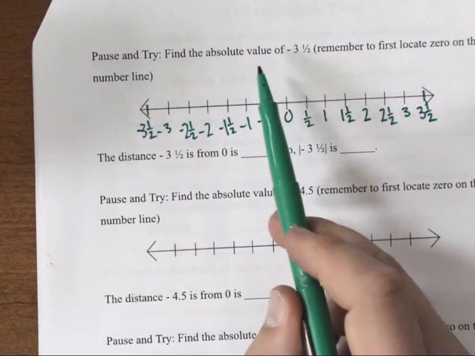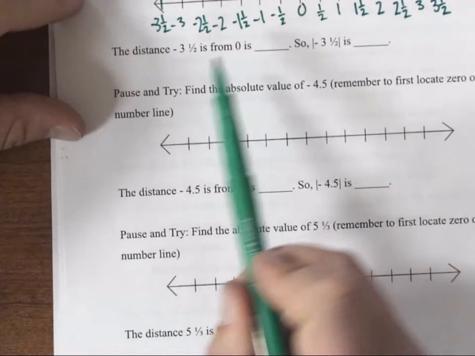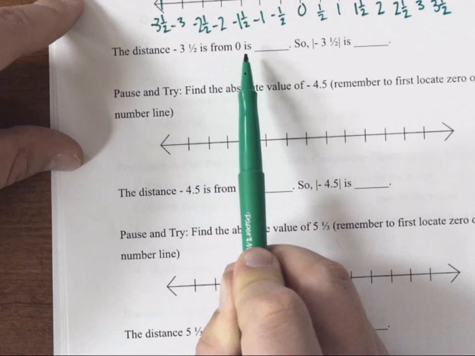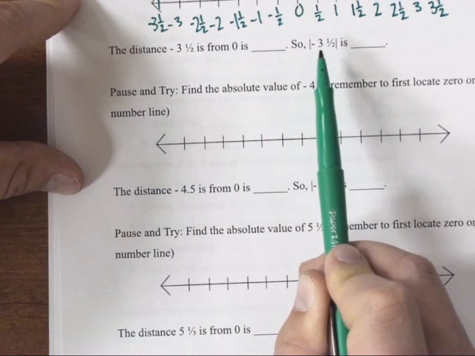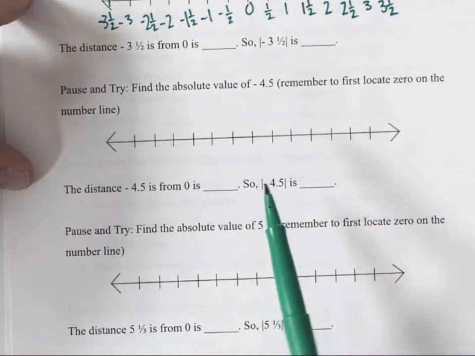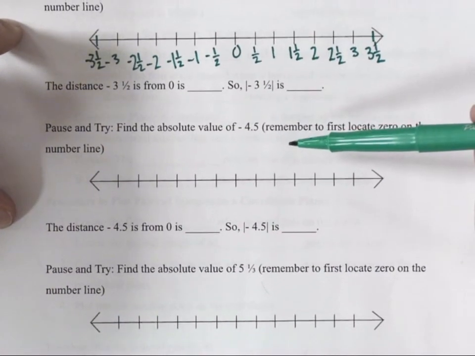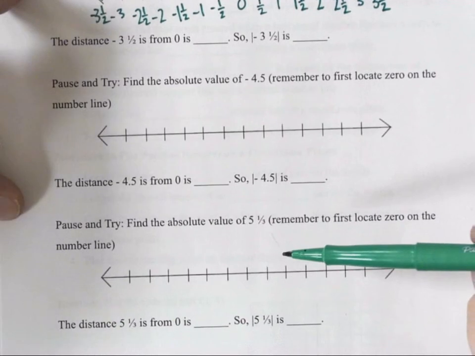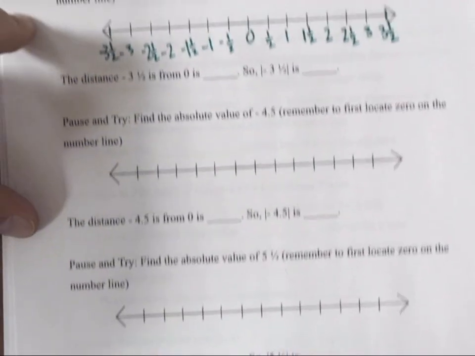So you're going to find the absolute value of negative 3 and then determine what is the distance negative 3 is from 0, and then what is the absolute value of negative 3 and 1/2. So you're going to do this with a fraction, you're going to do it with a decimal, and then you're also going to do it with another fraction on the bottom. So there's 3 pause and tries. I would like you to do all 3.